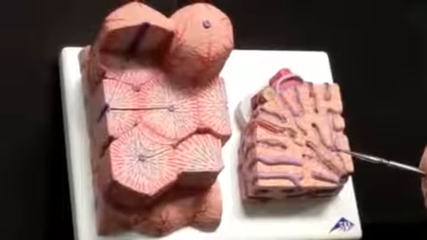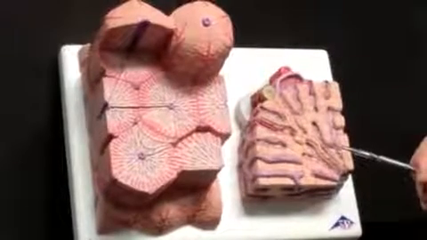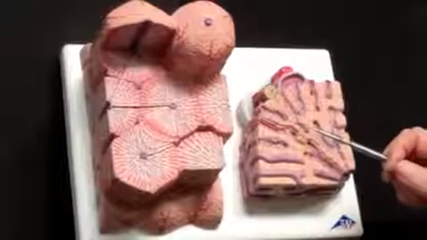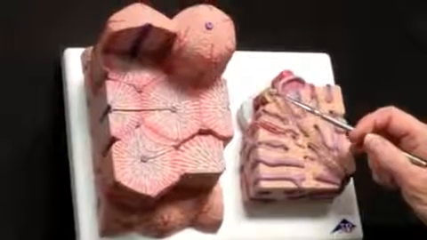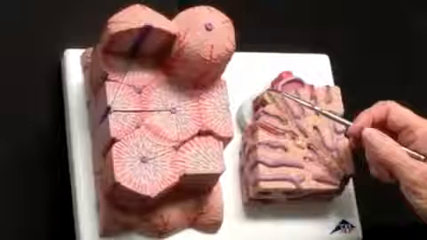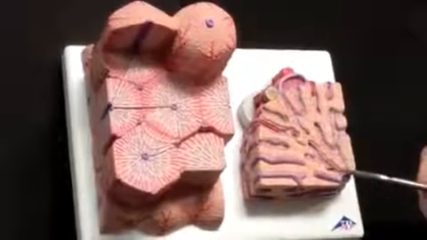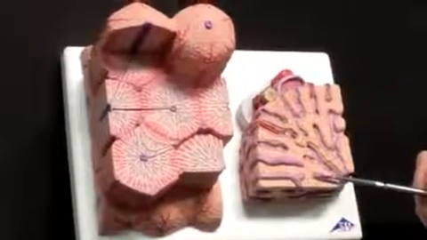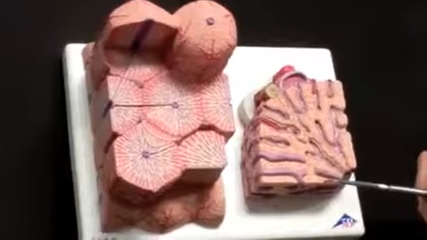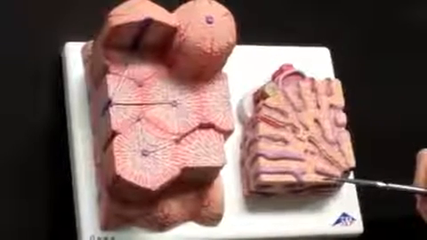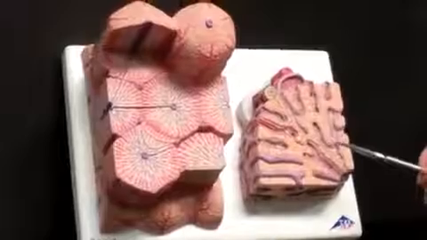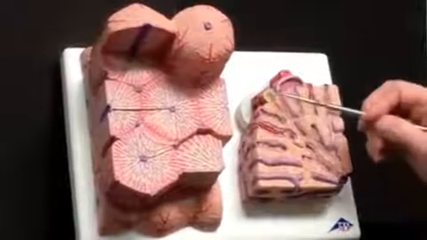And the bile then is dumped into small bile ducts, which flow eventually to here, and then the bile is going to exit the liver, be stored in the gallbladder, or delivered directly to the small intestine. So the flow of bile is this way.